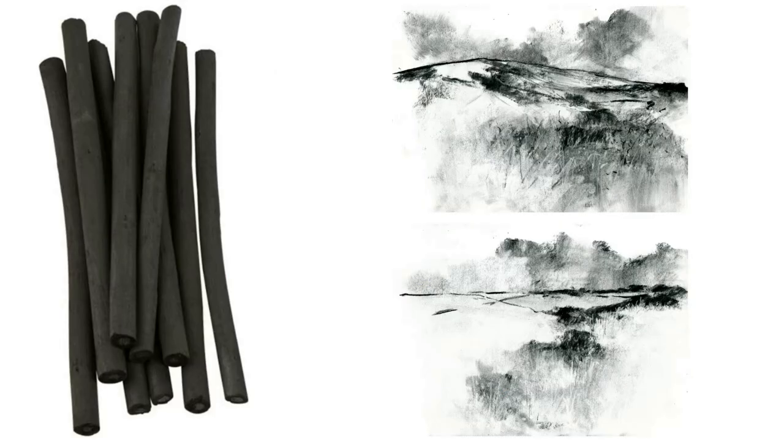The next medium that I use is charcoal. I prefer willow charcoal, but different people have different choices and preferences. Charcoal comes in many different forms: willow charcoal, vine charcoal, and some other materials as well. You can also get it in compressed form, powdered form, liquid charcoal, charcoal pencils. There are many different forms of charcoal.